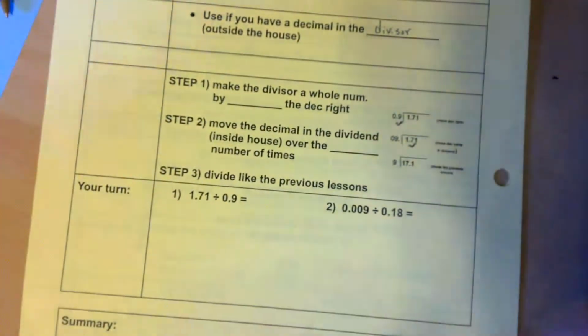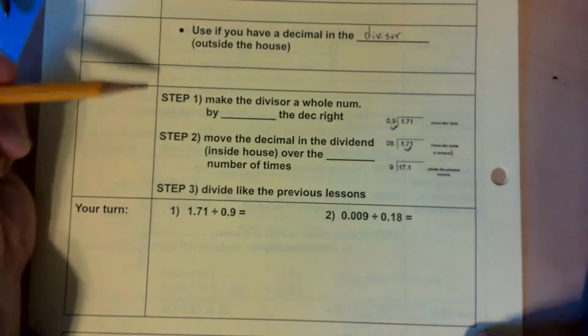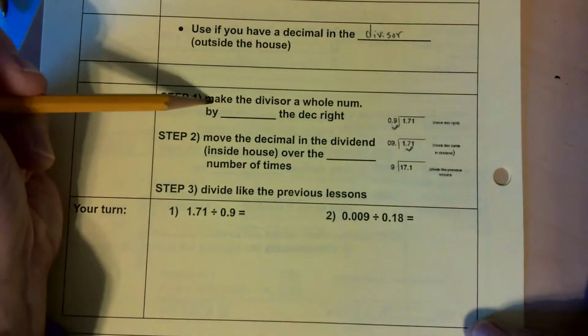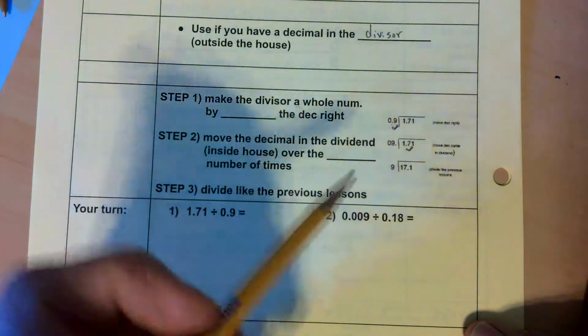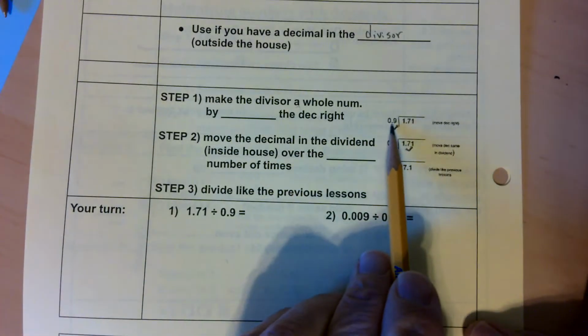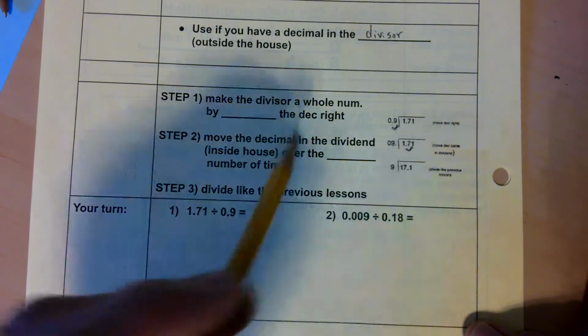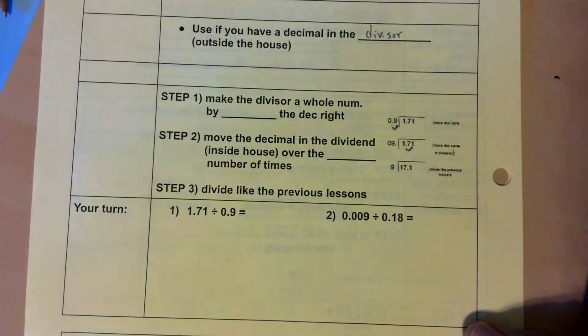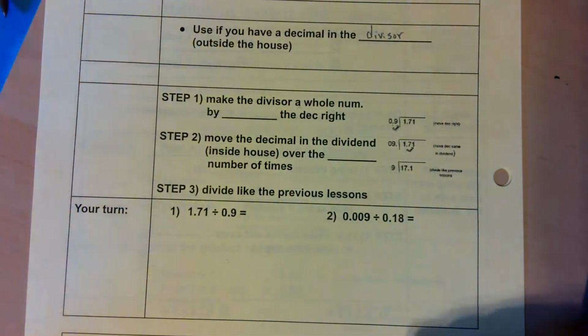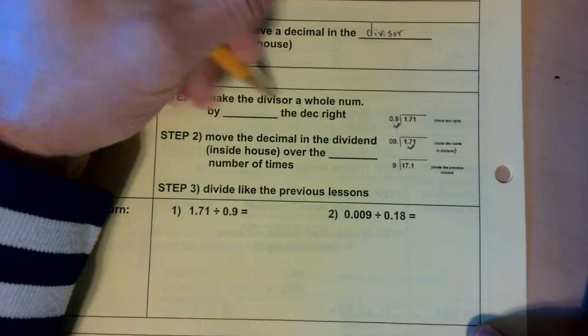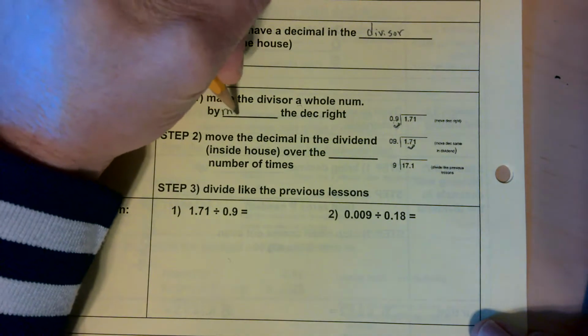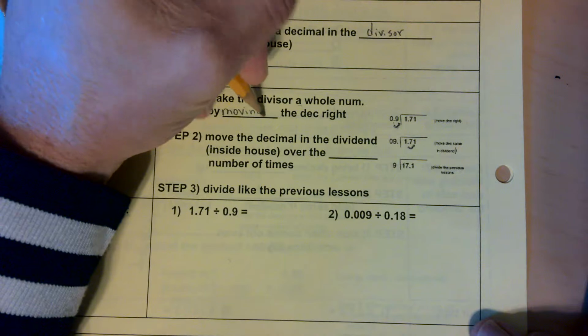Zoom in here a little bit more, see if you can make that a little bit bigger. So step one, make the divisor into a whole number. So this is 0.9, and we need to move it over one space to get that decimal point behind the 9. That would be making it into a whole number. Make the divisor a whole number by moving the decimal to the right.